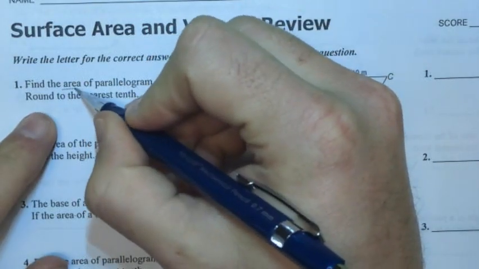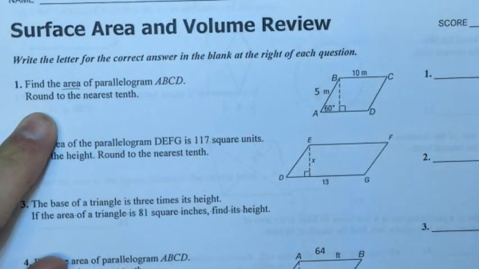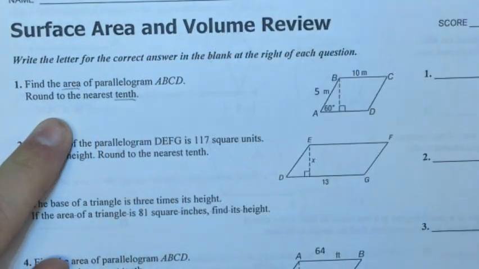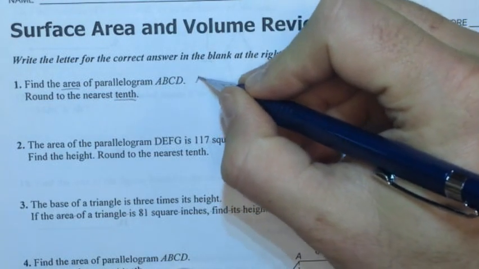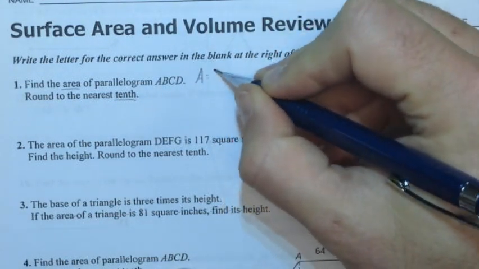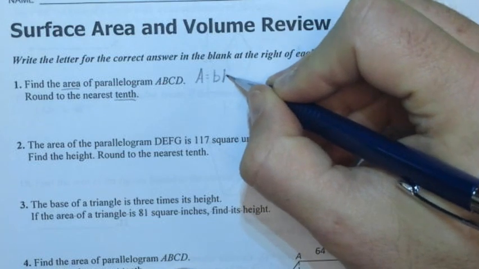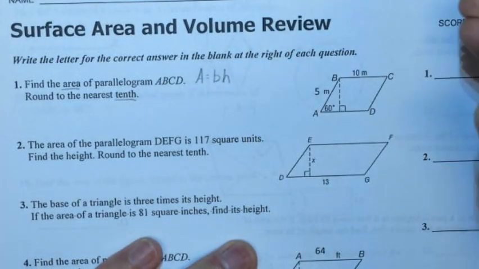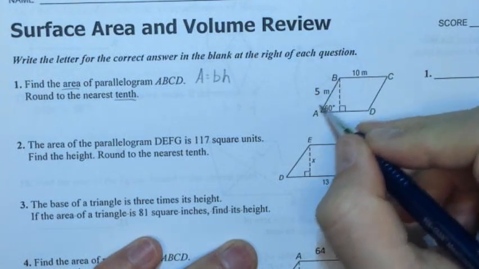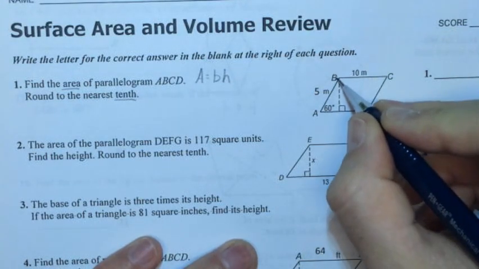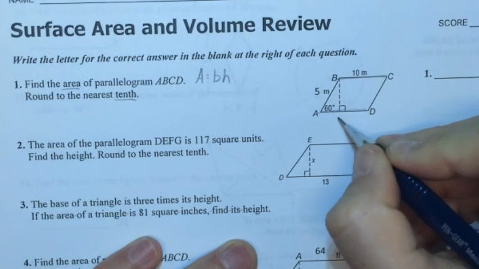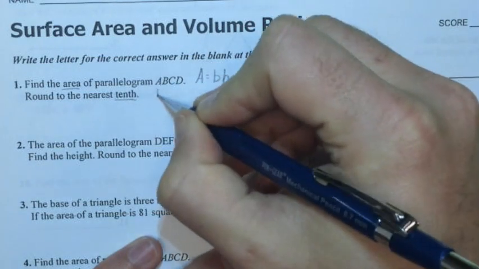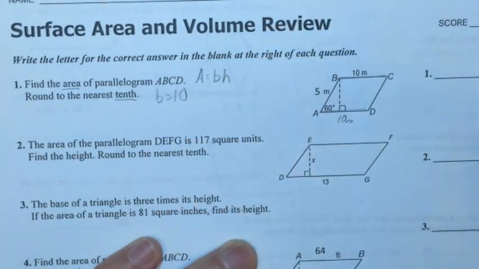We want to find the area of the parallelogram, ABCD, and we want to round to the nearest tenth. Now, I know that the area formula for my parallelogram is length of the base times the height. Now remember that the height is always perpendicular to the base. So I can use any of the four sides as the base. BC is congruent to AD, so this one is also 10 meters. That tells me B equals 10.